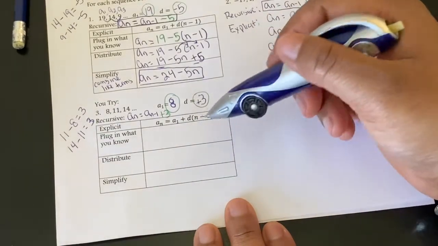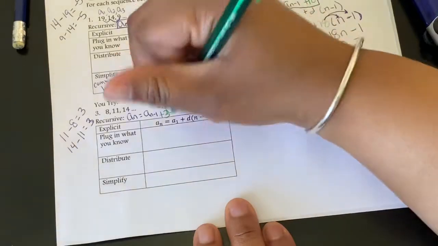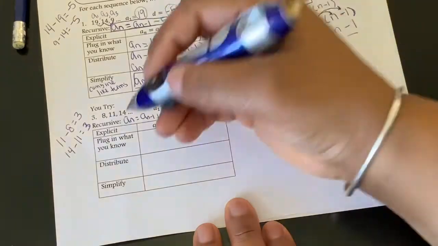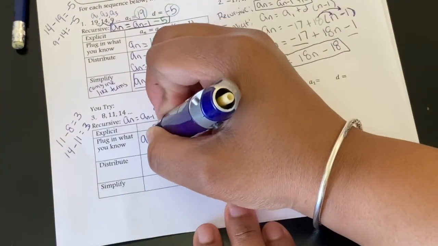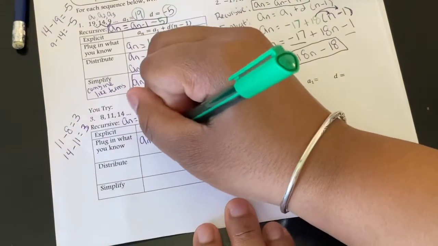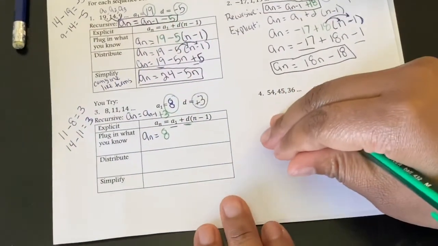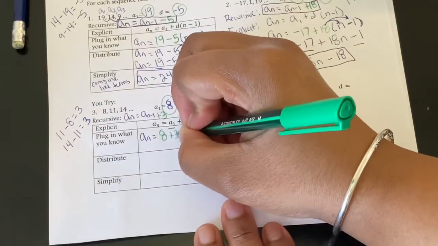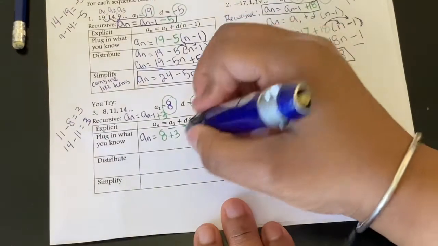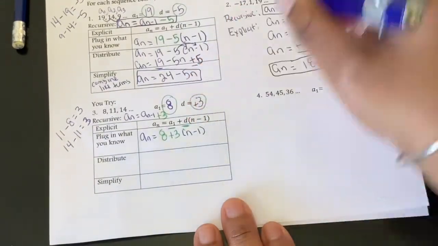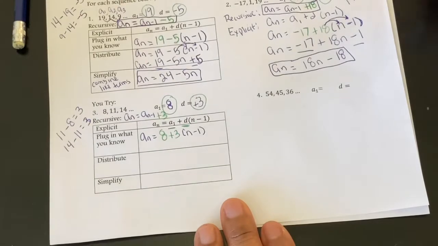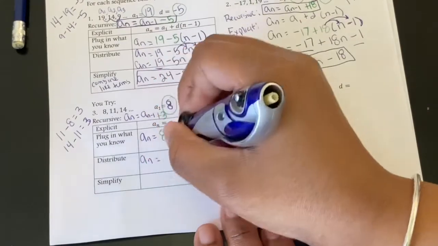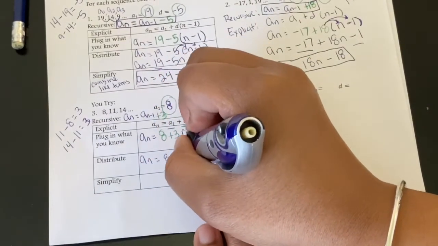For the explicit, I have to plug in my first term and my common difference. So it's going to be a sub n equals, the first term is 8, plus my common difference, which is plus 3. So everything in green is what I know. And then I'm going to finish off my formula, times n minus 1. So I'm going to rewrite this: a sub n equals 8 plus 3 times n minus 1.